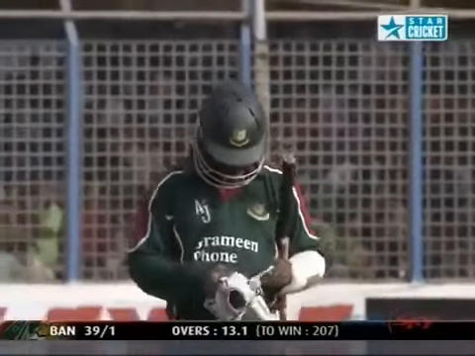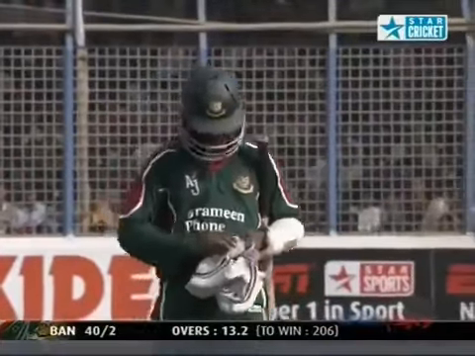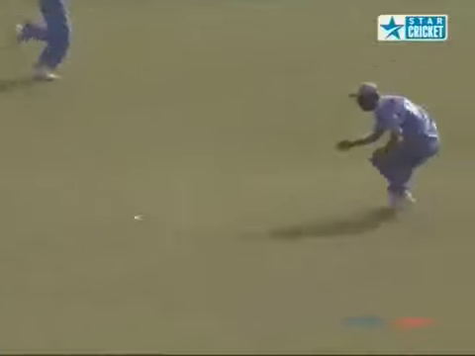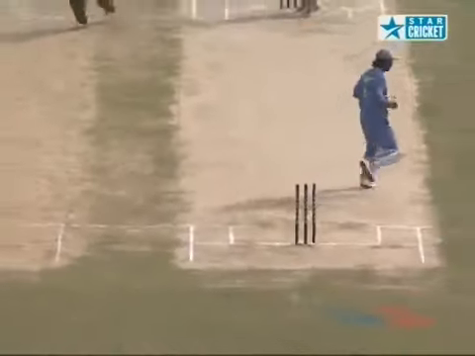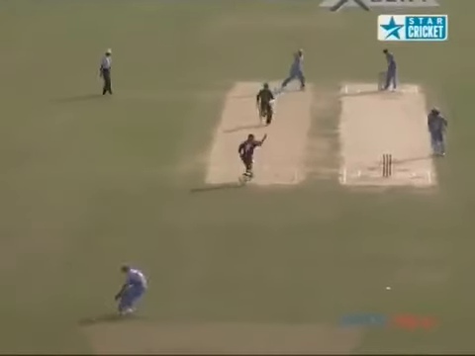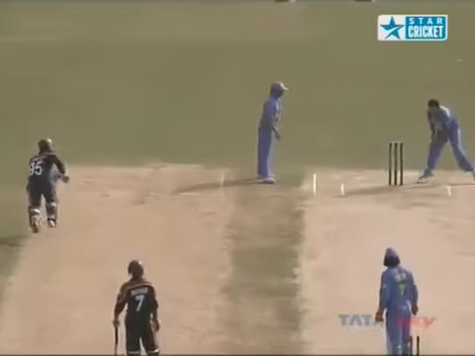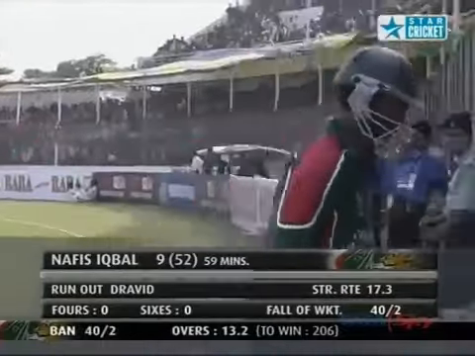Nafiz has gone out. It could be a blessing in disguise for Bangladesh, the way he was batting. He's got 9 runs in 52 deliveries and got run out as well. This was straight to the fielder. It wasn't a run in the first place, and then misfielded by the keeper. And Rahul Dravid was coming up nicely, and he was running it. There was no calling whatsoever, full stadium. He's just running like a runaway train. And Nafiz goes for 9. Bangladesh struggling, 40 for 2.